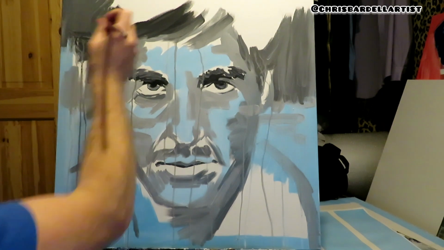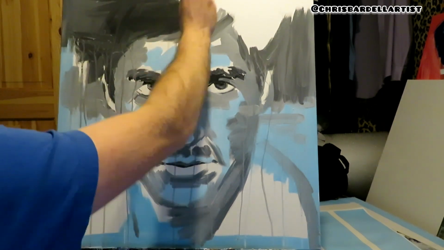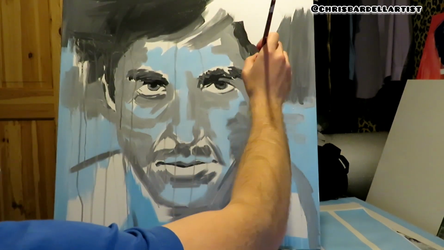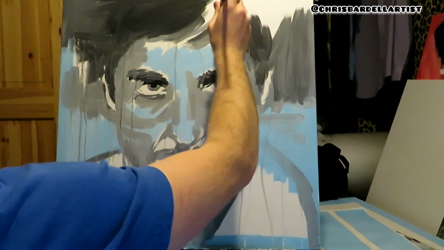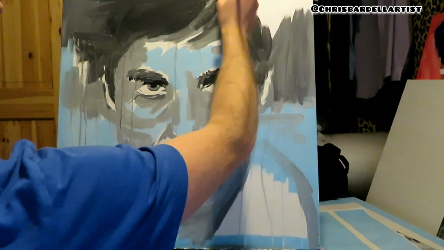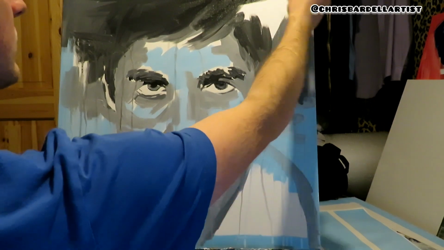Then after that I stand back and have a look and see where I want to go next. I think after this I start adding the white to the really light areas of the face, and then I just go through stages of adding colour, adding detail, and correcting it.